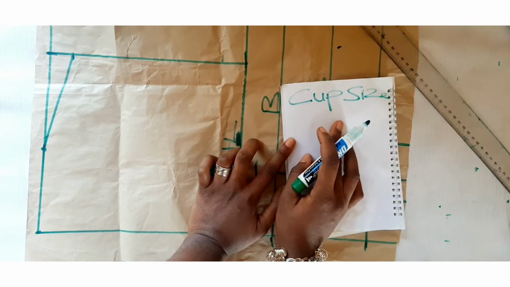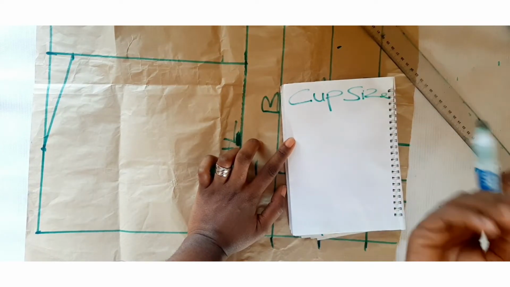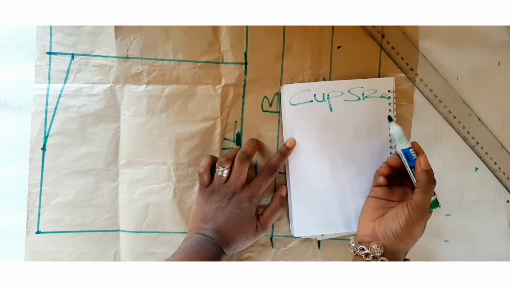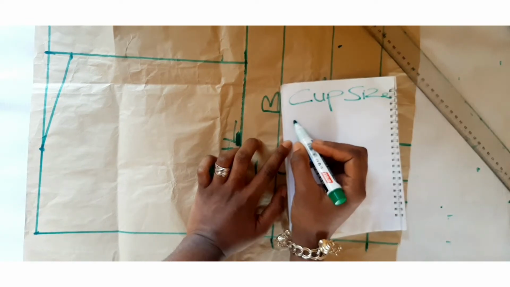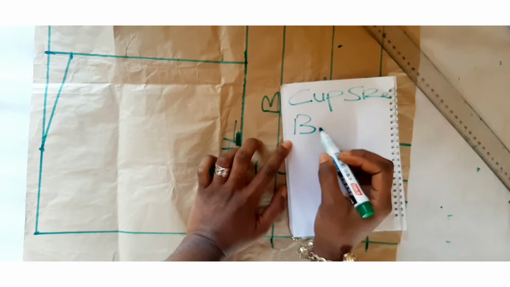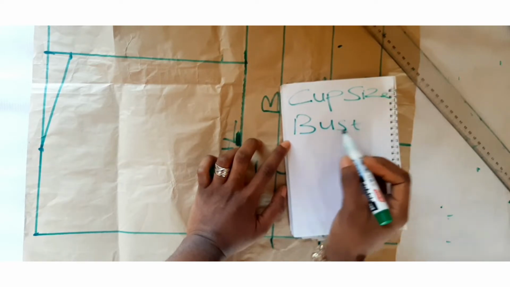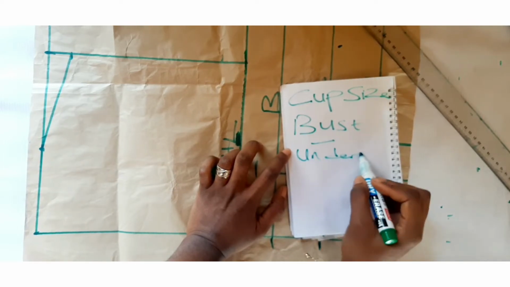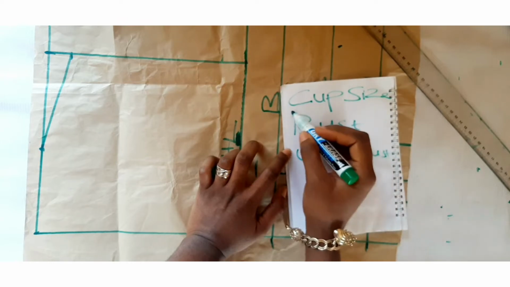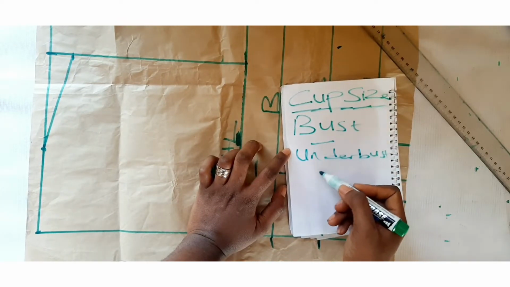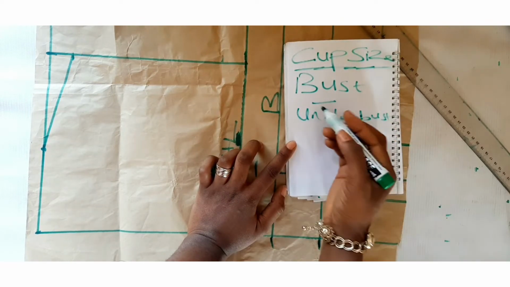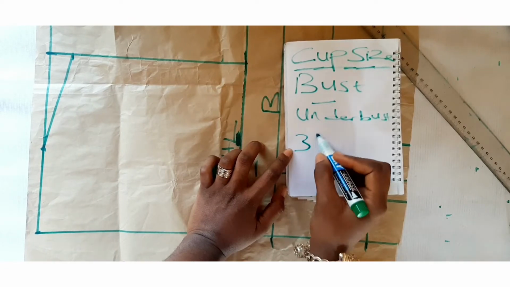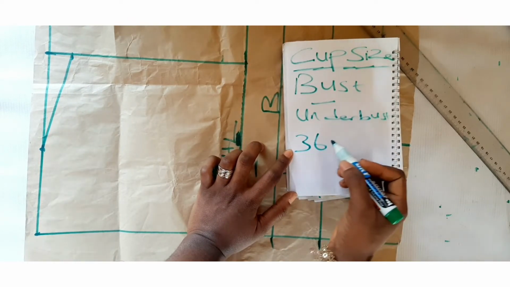Anytime you want to use a cup to make your dress, you're going to take your bust circumference minus under bust to get your cup size. The bust circumference I'm working with is 36, and the under bust I'm working with is 32.